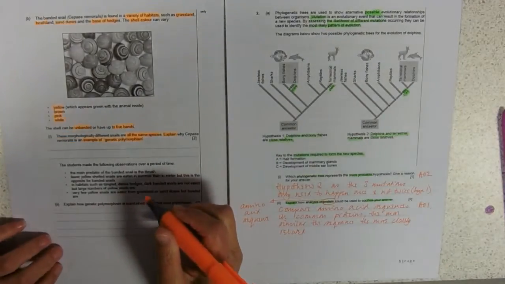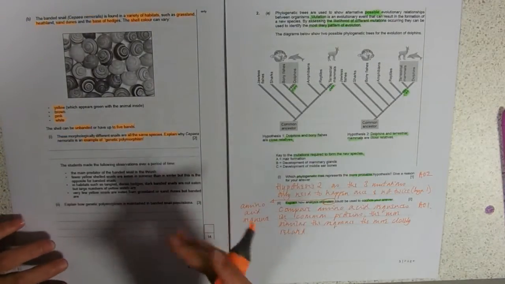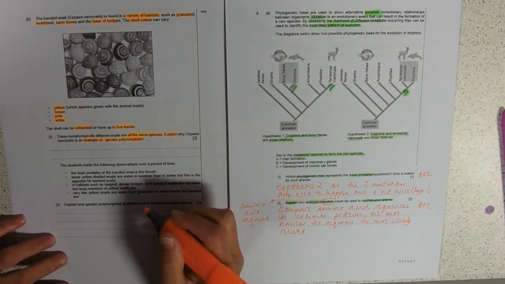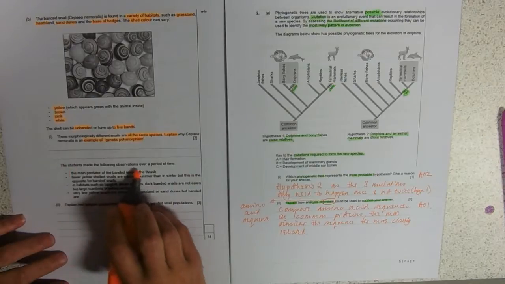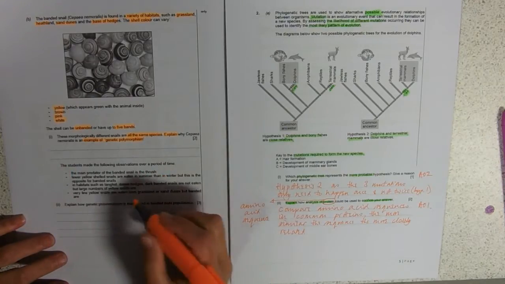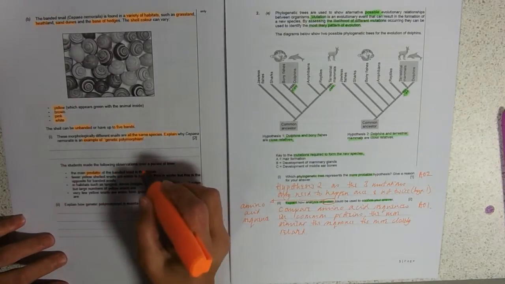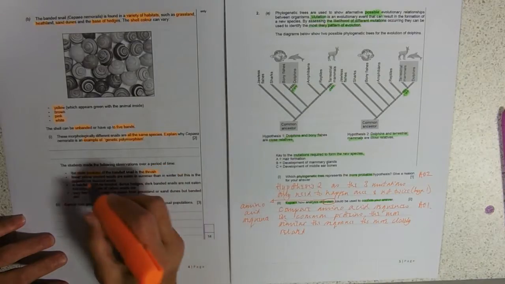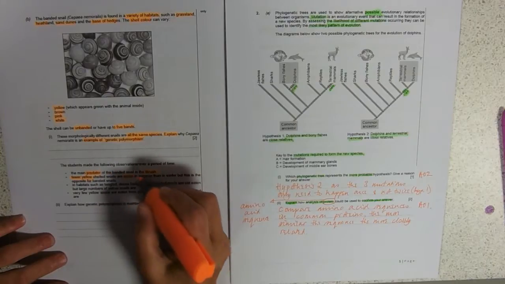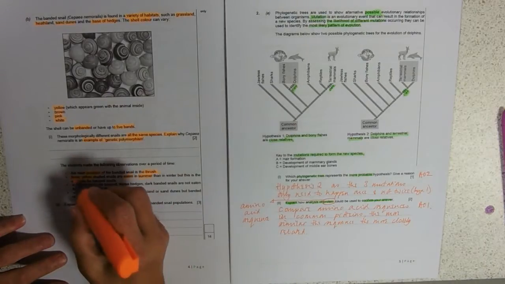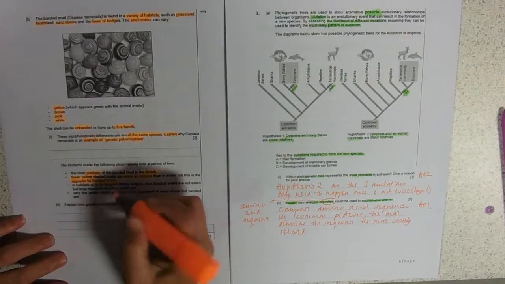So what do we know about genetic polymorphism? I'm pretty much thinking about different alleles and heterozygosity. So, students made the following observations over a period of time. Predator is the thrush. You get fewer yellow eaten in summer, but the opposite for banded snails.